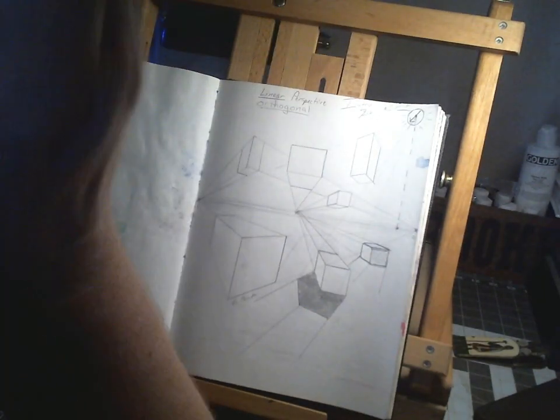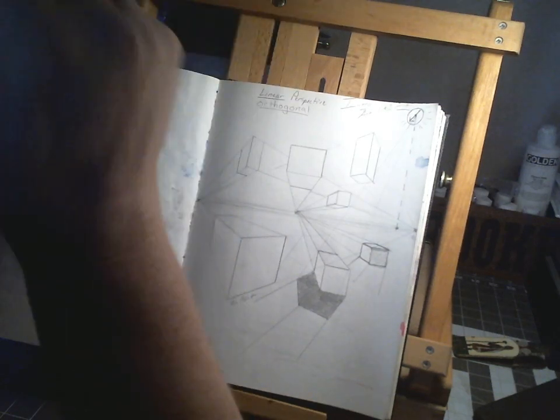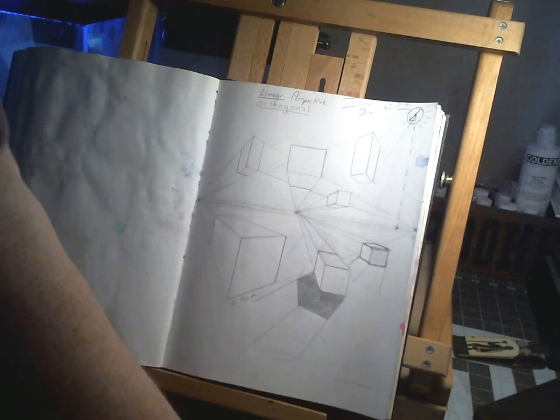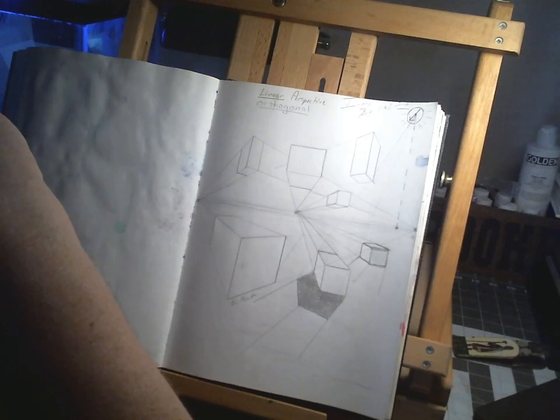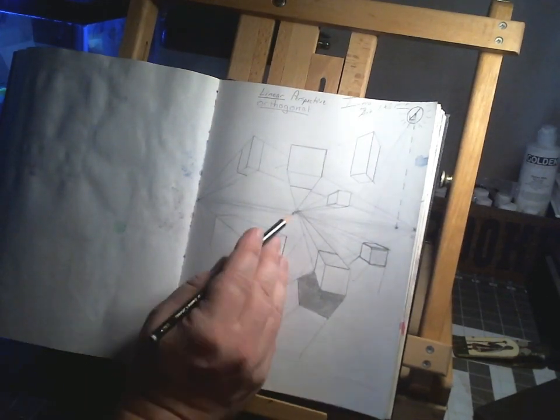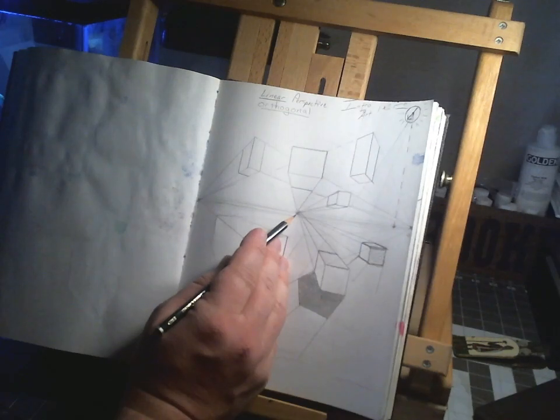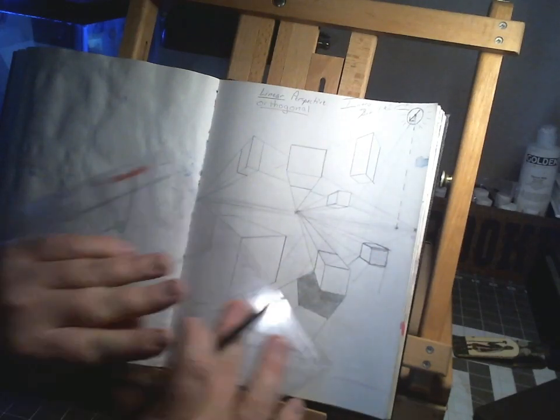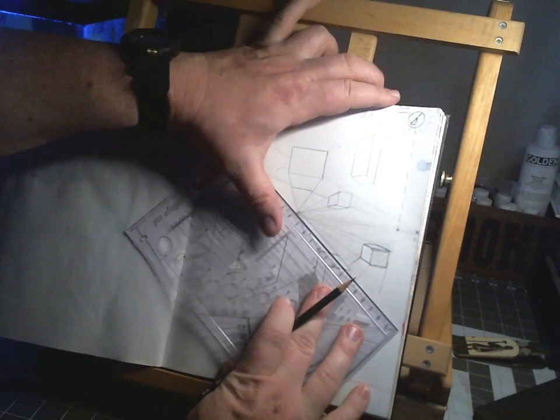Now this, my friends, is probably going to freak people out a little bit. So I'm going to take it slow. Take it slow. From here, from the vanishing point for 1-point perspective, to here, we're going to create a line.